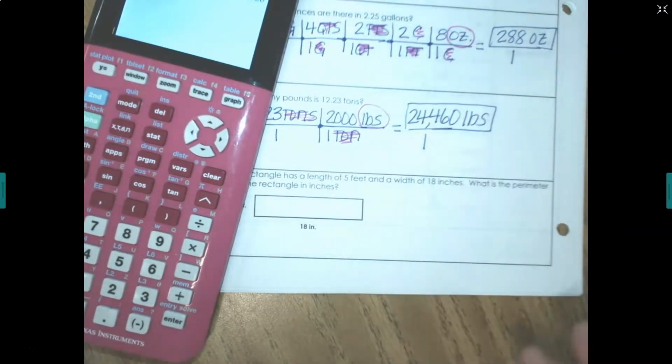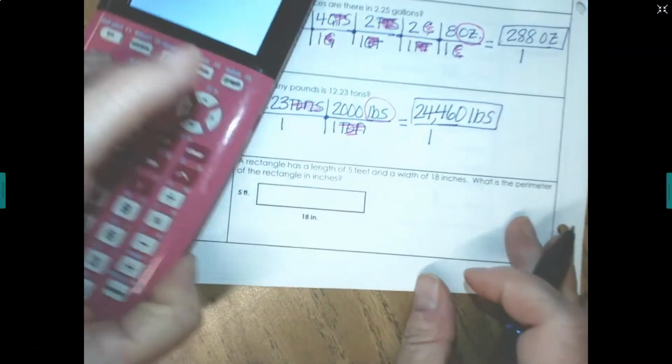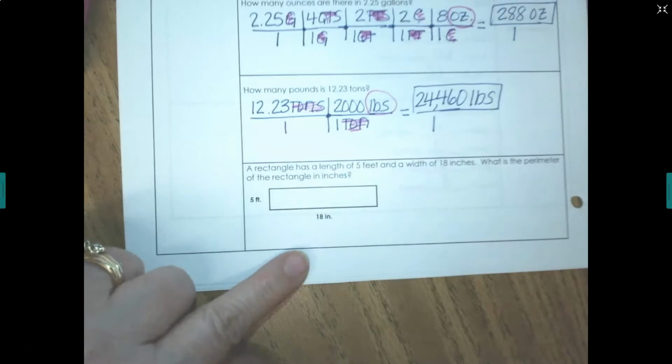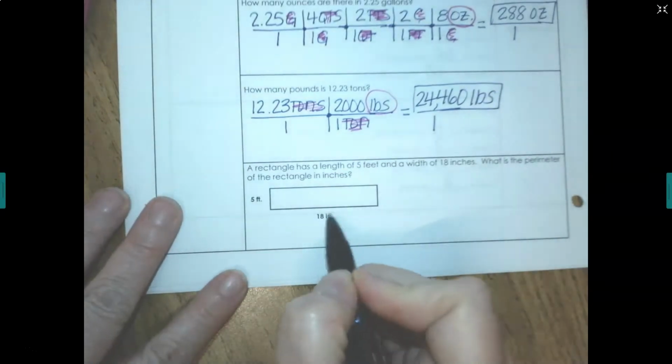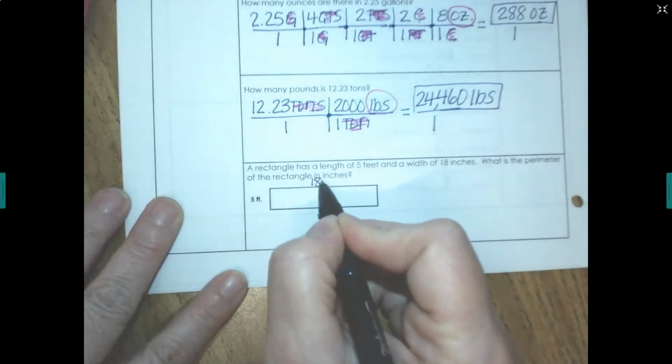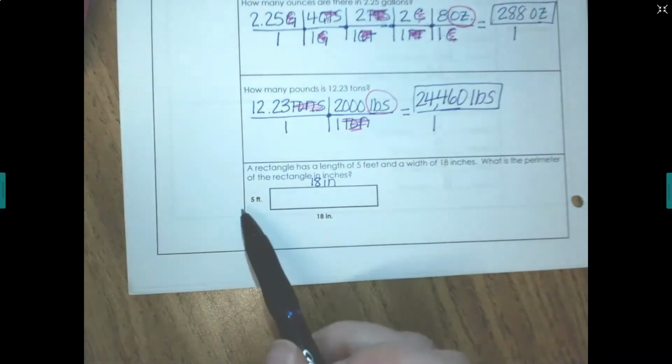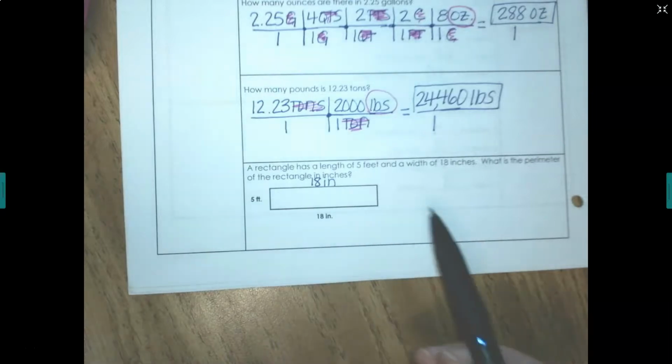All right, one last one. Okay, so here we have a rectangle. It has a length of 5 feet and a width of 18 inches. Notice these are in different units of measure, feet and inches. What is the perimeter of the rectangle in inches? Okay, so perimeter, remember, is add up all the sides. So if this is 18 inches, we already know that that's going to be 18 inches because that's how rectangles work. I need to convert 5 feet into inches.